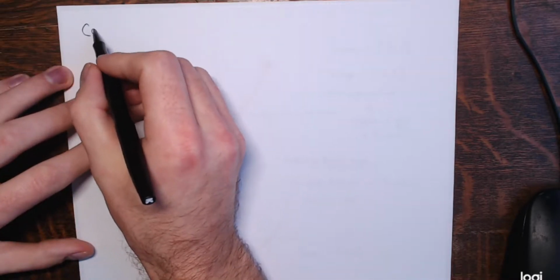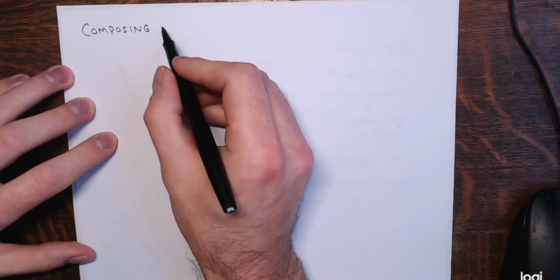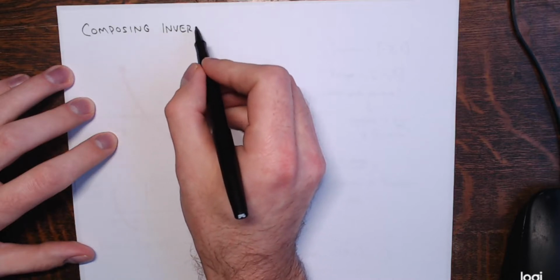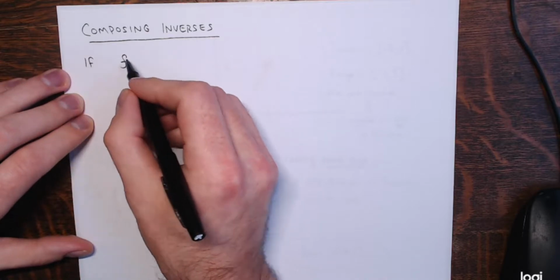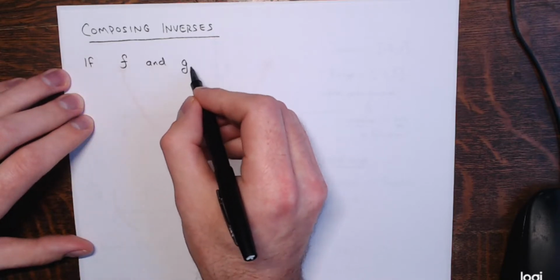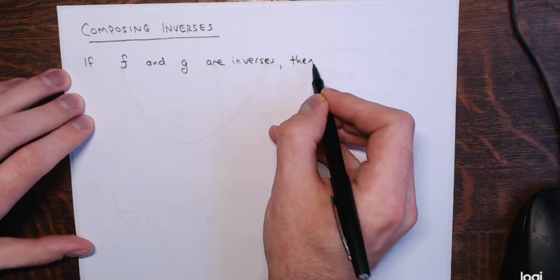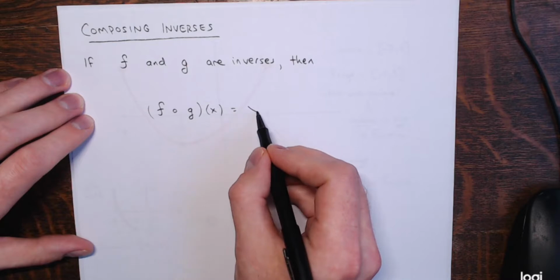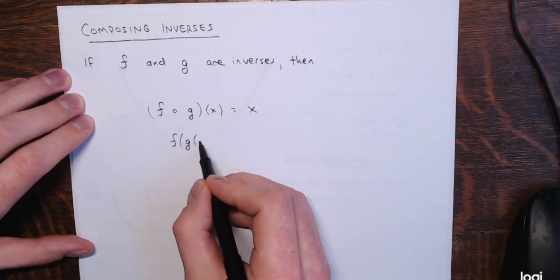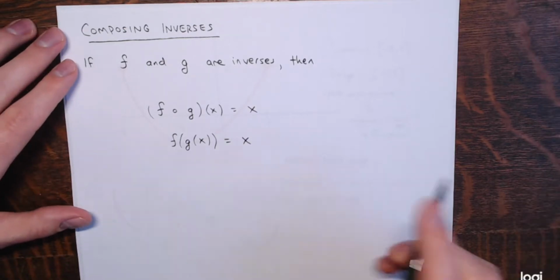It is what happens when you compose inverses. Remember, function composition. Composing inverses. So if, say, functions f and g are inverses, then f composed with g of x will just be x. Or you could say f of g of x equals x, for all x in the domain of g.